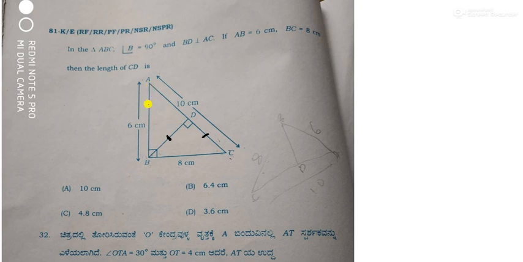BD is common for both triangles, that is ABD and BDC. What we'll do is assume CD as x. So what will AD become? It becomes 10 minus x, correct? This is AD from here to here. Since the total is 10, if this is x, this becomes 10 minus x.